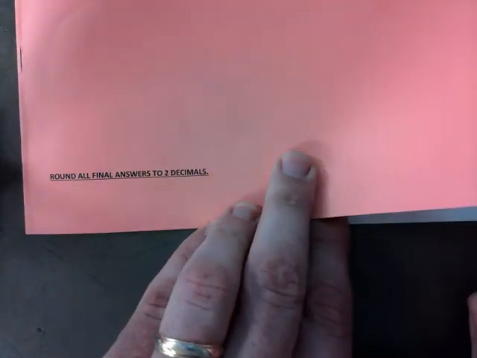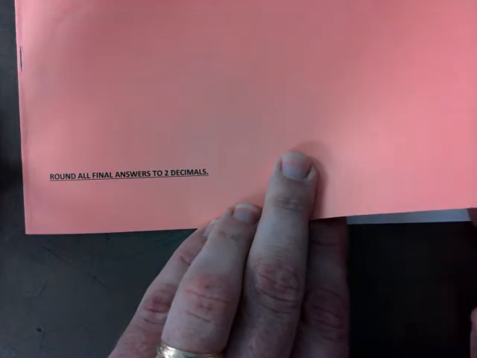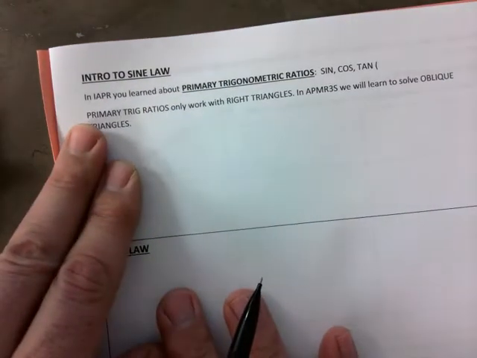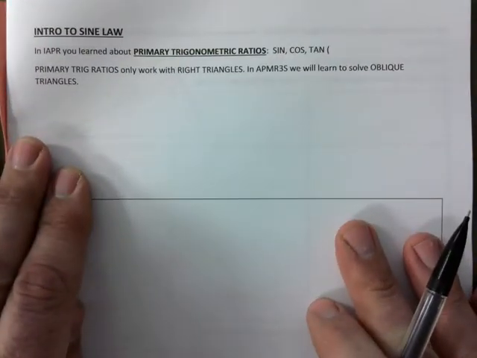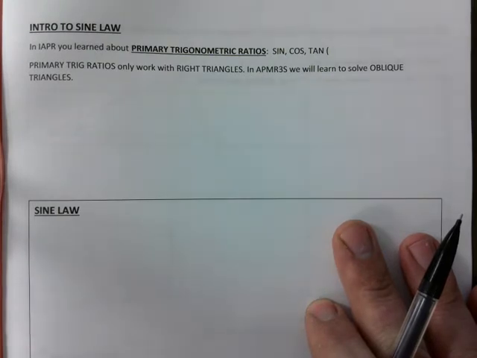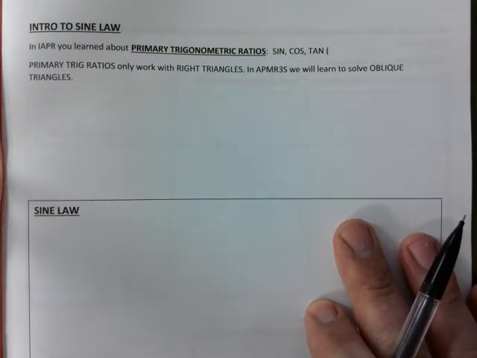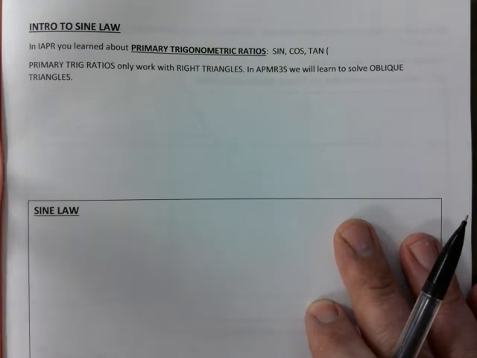All right. So let's get started. So we're going to start with the sine law. There's going to be sine law and cosine law. There's no tangent law if you're waiting for that one. Sine law, cosine law, those are the only 2 that we need to solve for any type of triangle.